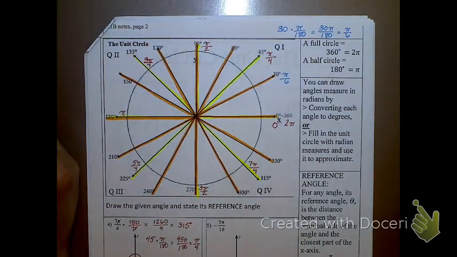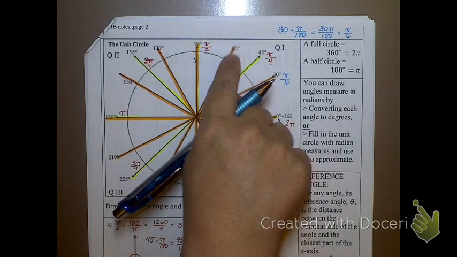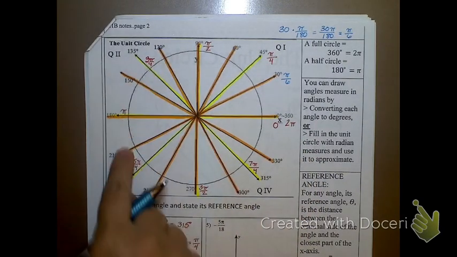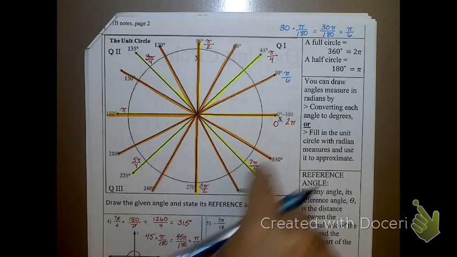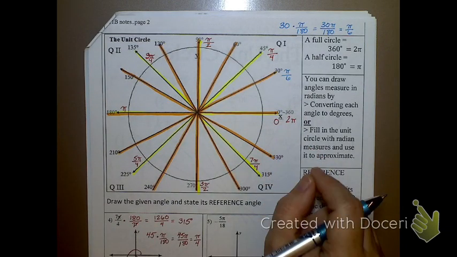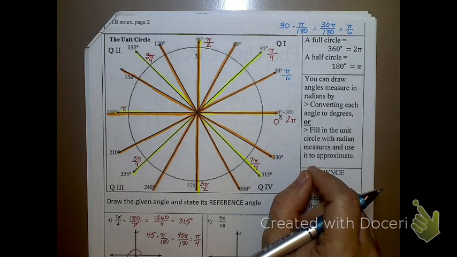So what am I going to count those orange lines by? Sixths. Do you get that? So 1/6, 2/6, 3/6, 4/6, 5/6, 6/6, 7/6, 8/6, 9/6, 10/6, 11/6, 12/6. Okay? That's what I'm going to count these by.